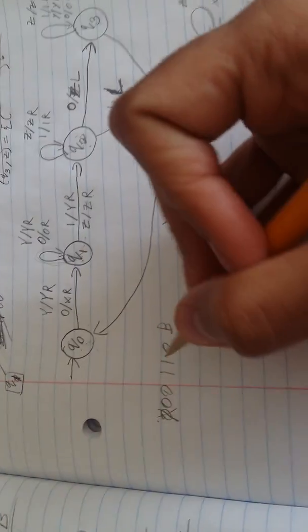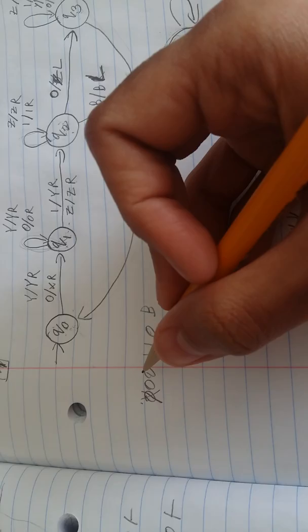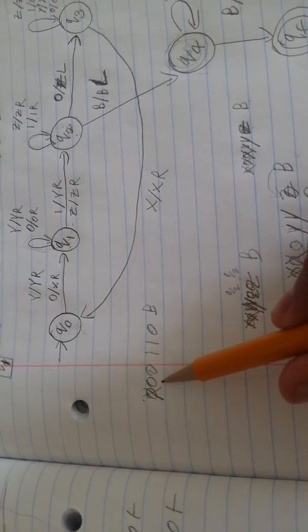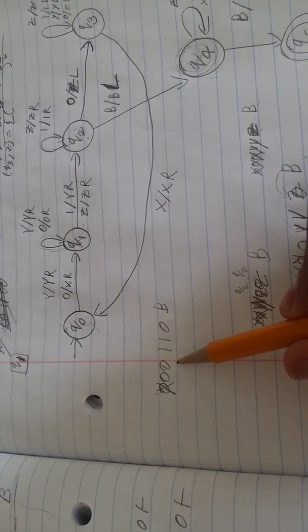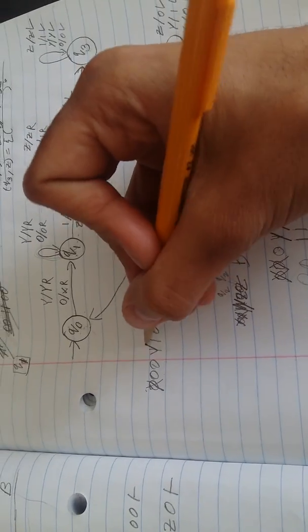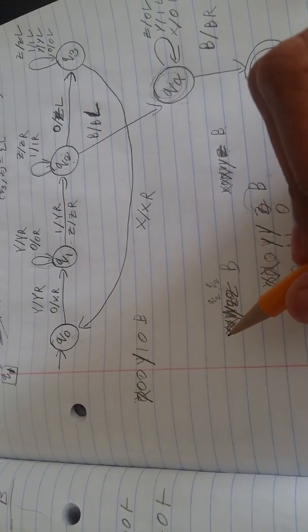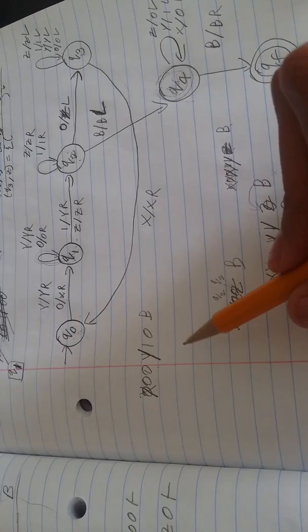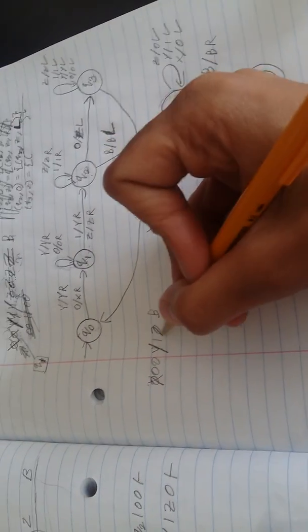So 3 zeros, 2 ones, and 1 zero. Read a 0, put an X on top of it. Next, read a 0, you're in Q1, read a 0. Now you get to 1, put Y on top of that. Then you read 1, 0, Z.